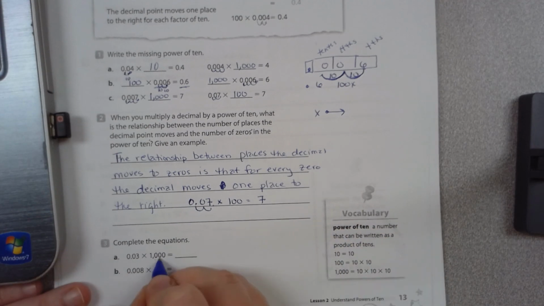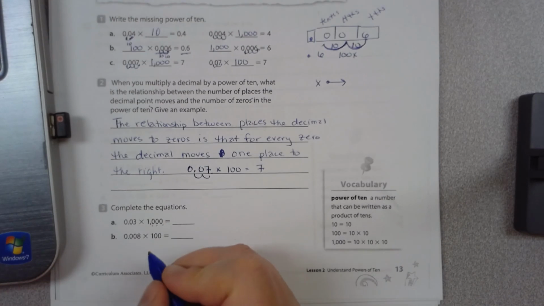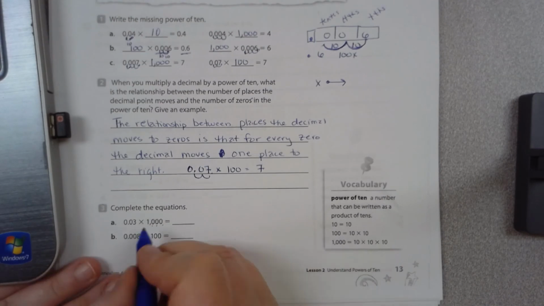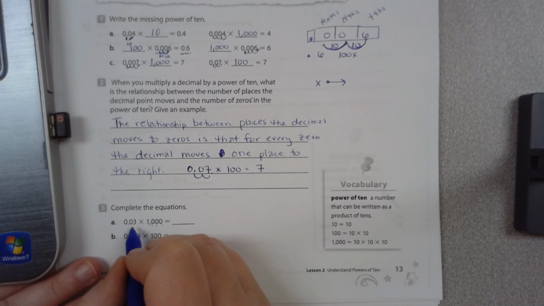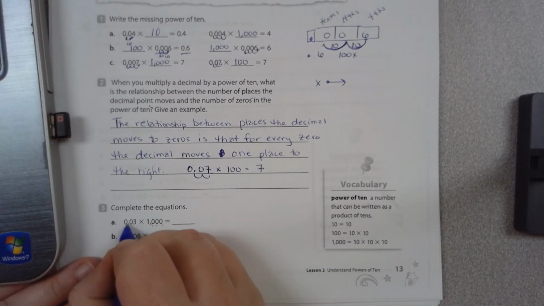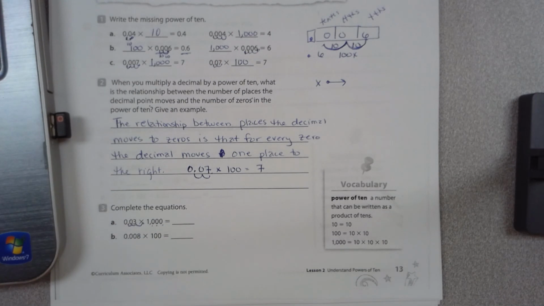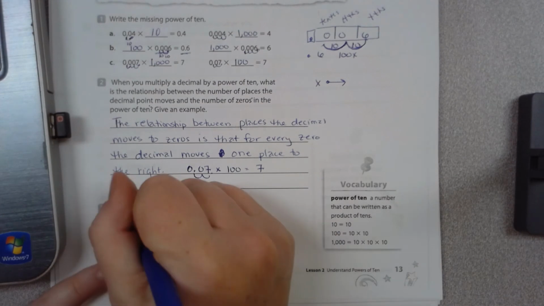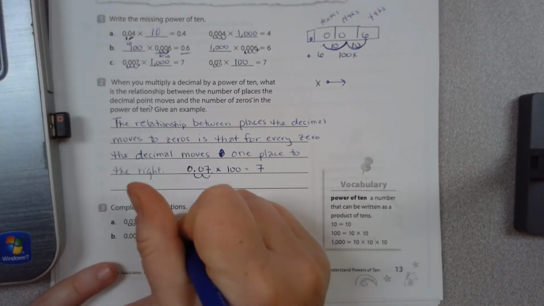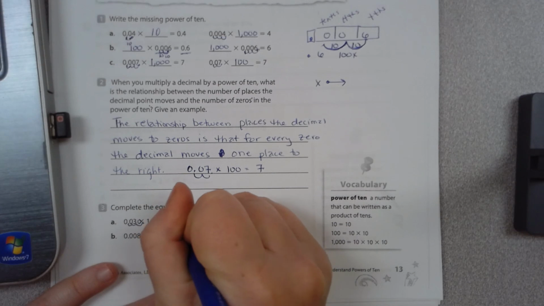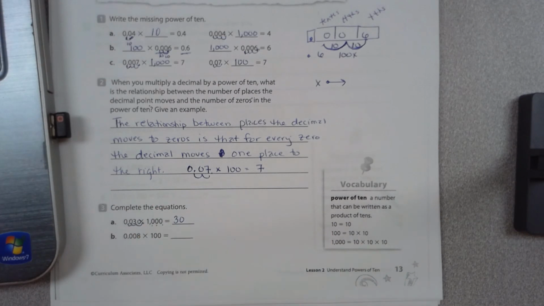So I have 1, 2, 3 zeros. That means I'm going to move this decimal 3 times. So 1, 2, 3. And y'all are saying, well, there's nothing there. Well, guess what? We get to put something there. You're going to fill in that little hump right there with a 0. So 300 times 1,000 is 300,000.